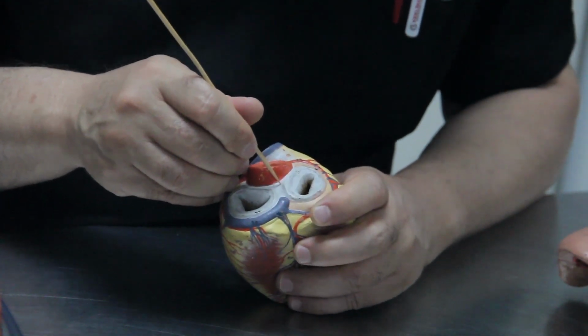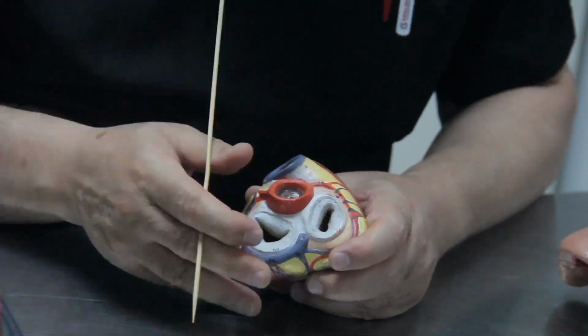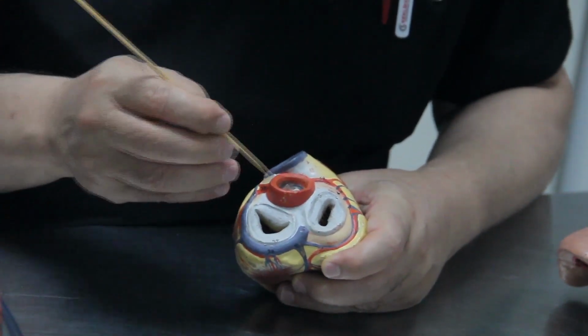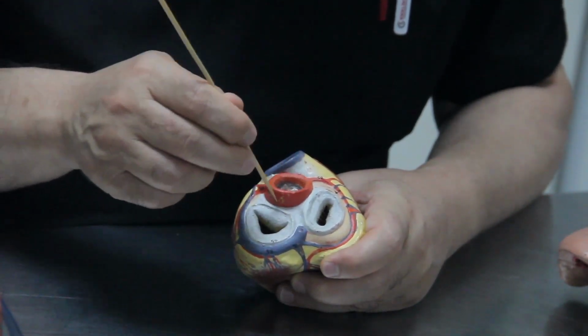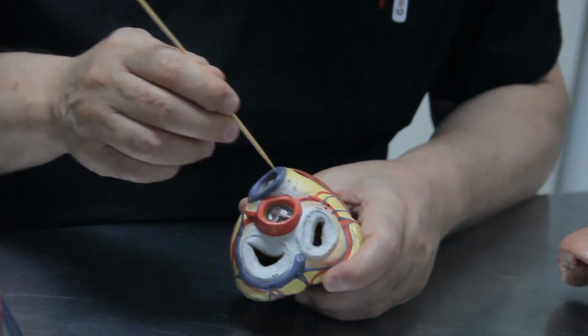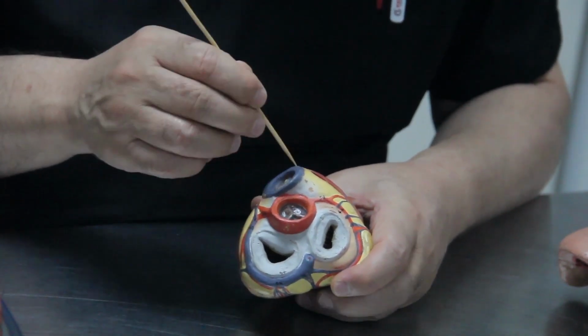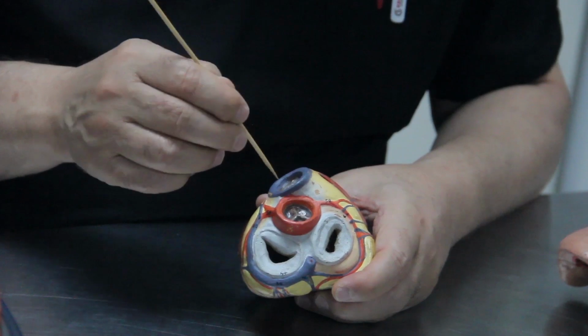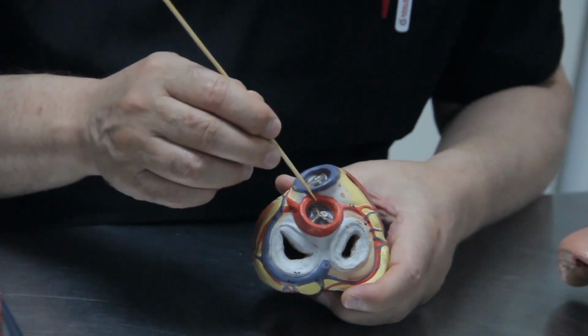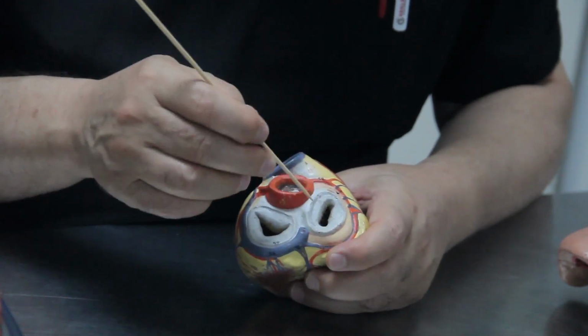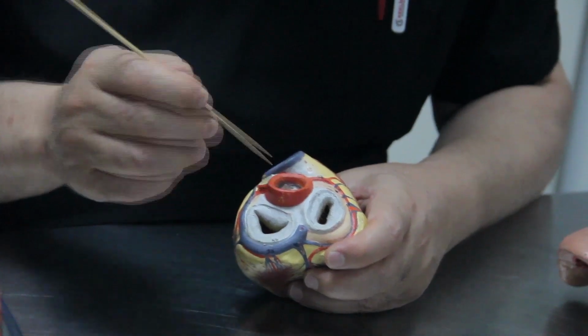The other fibrous connective tissue is located around the aorta, and then we have another fibrous ring surrounding the pulmonary trunk. So we have 1, 2, 3, 4, 5, 6.